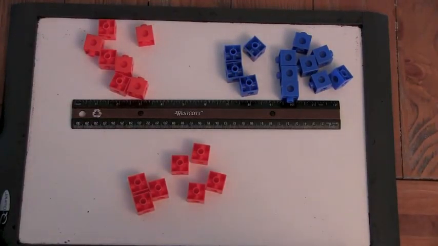Okay, so here we are. We're trying to do it in less than 5, in the minimum number of steps. Do you have any idea what the minimum number is?